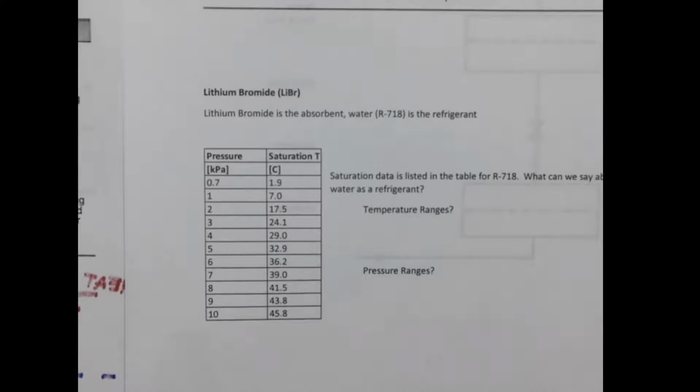The thing that's interesting about this system is the pressures. If we want to use water as a refrigerant, what do we have to do with our pressures? They have to be very low.